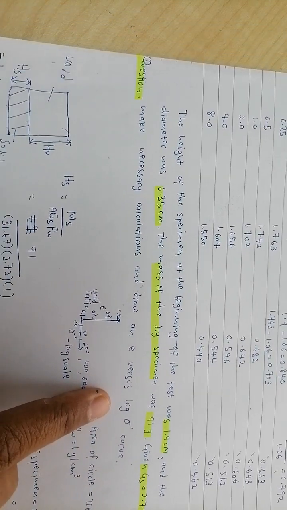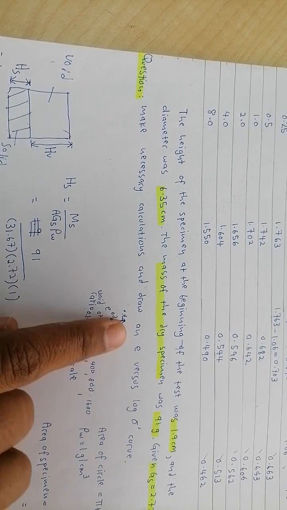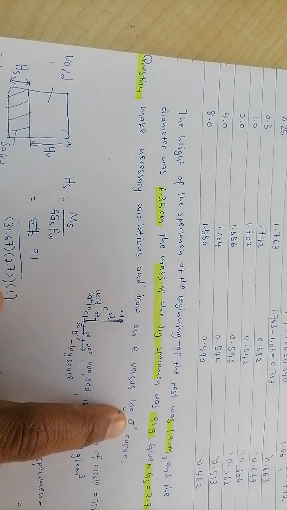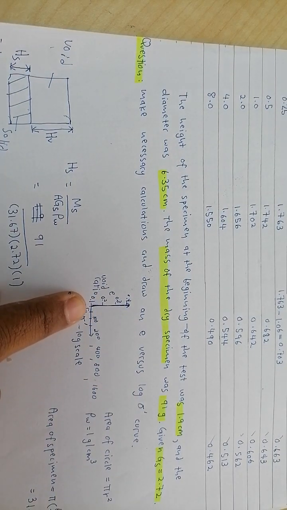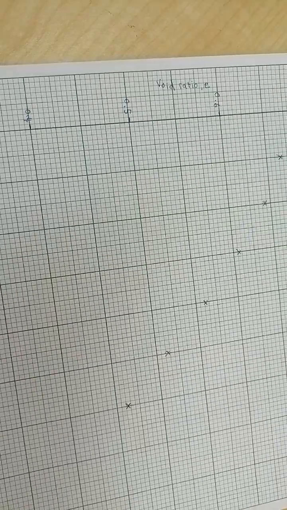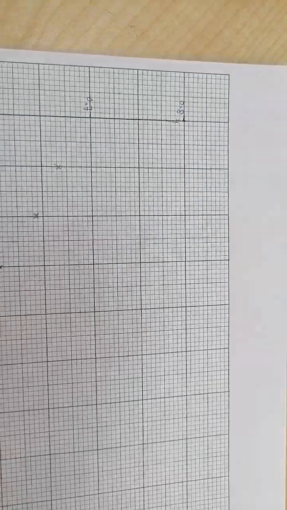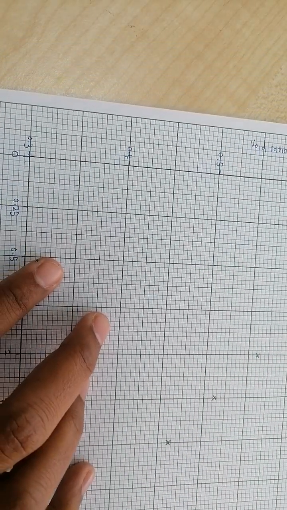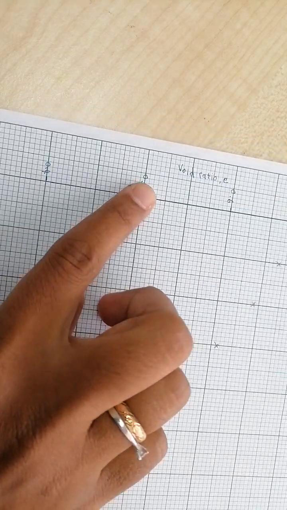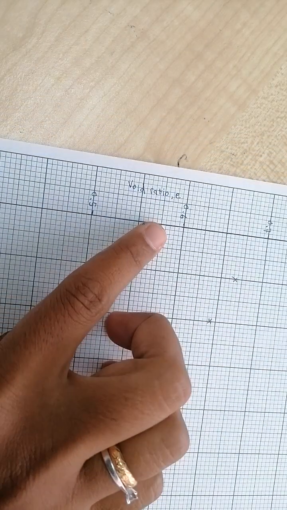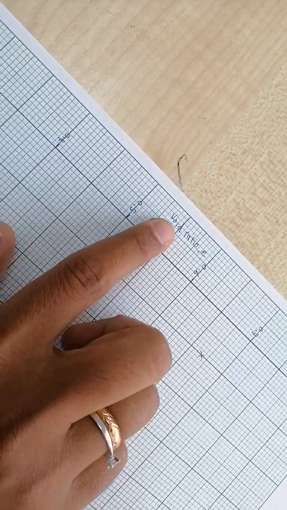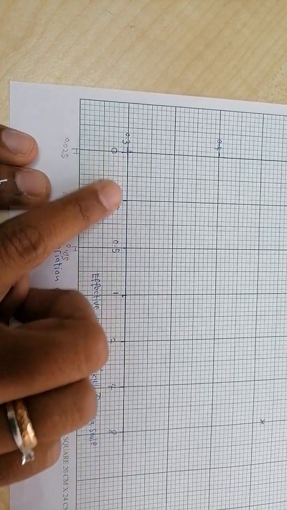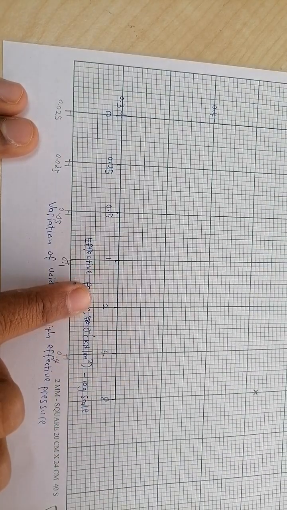Before that, I'm going to show you what I have plotted. e is on the y-axis and effective pressure is on the x-axis, and this is my graph. I think you cannot see the whole thing, but I'll try my best to show you. On the y-axis is e, or void ratio, and on the x-axis is my effective pressure.